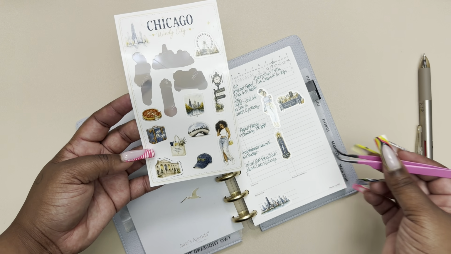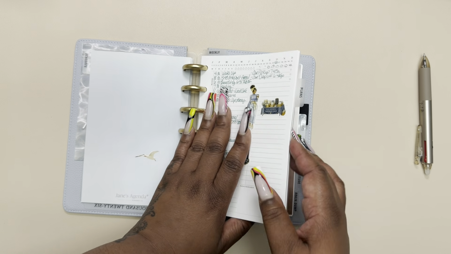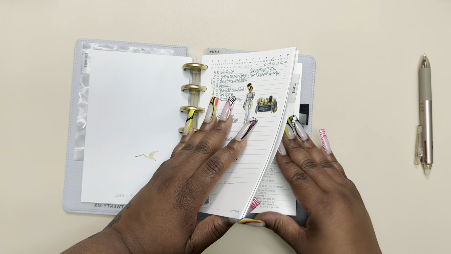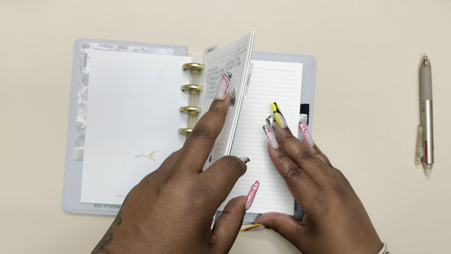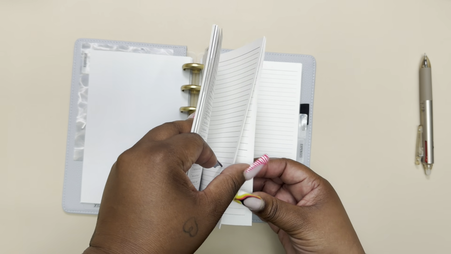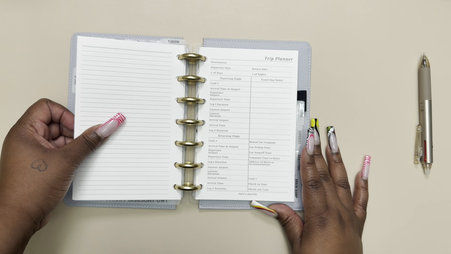I don't know. We'll see. But for right now, this is what we're going to do. Like I said, I will show you guys, I won't show the one that I'm working on, but the travel planner page. So I already have this page, and like I said, it's already completely filled out.